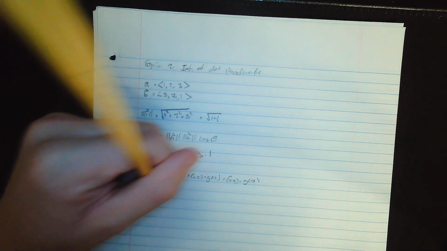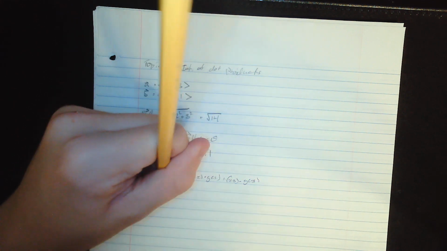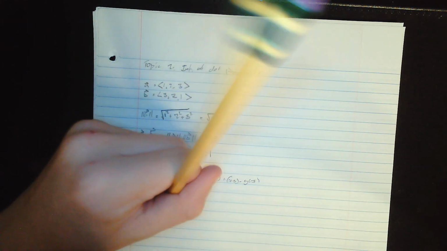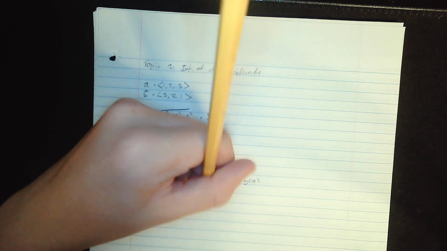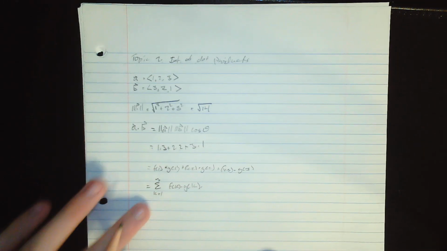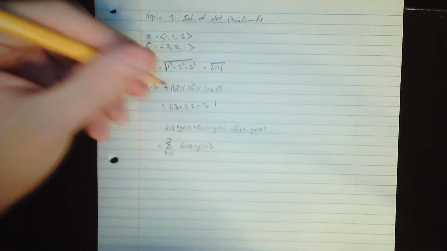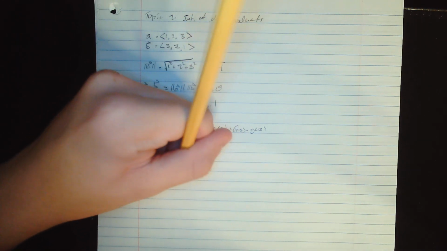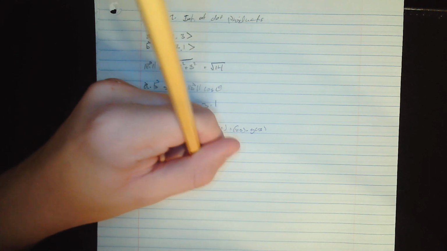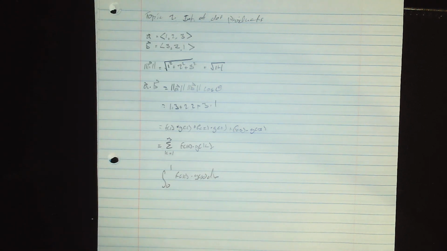We could rewrite this as a summation. Summation k equals 1 to 3, f of k times g of k. And this can be restructured into an integral that looks like this. The integral from 0 to 1, f of x times g of x dx. And we can use that as a basis for solving. Topic 3, we're going to be getting into some newer material.